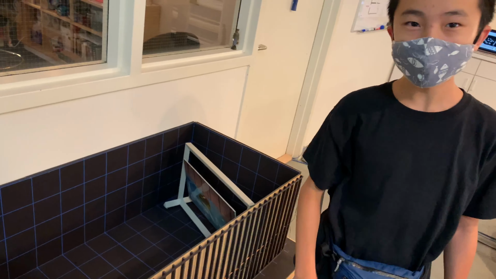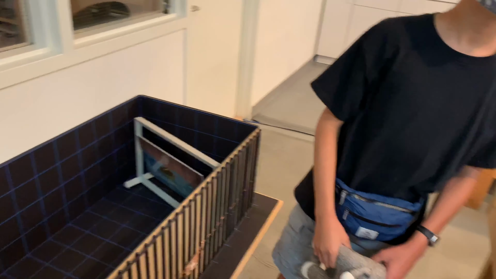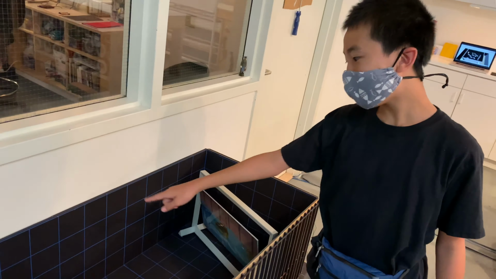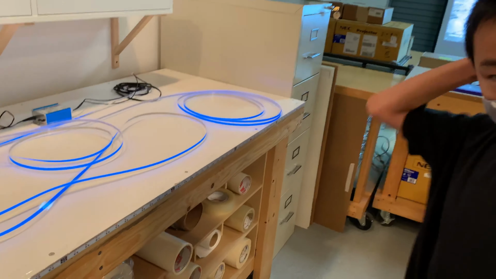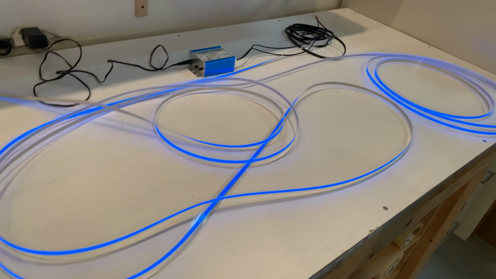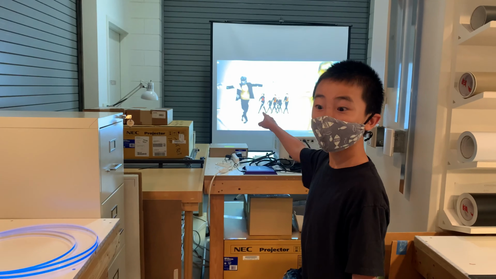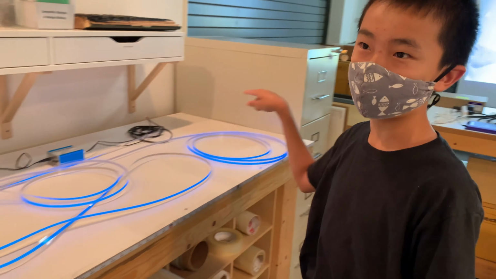All the blue lines are going to be light strips, and they're over here. Inside this particular exhibit, there's going to be only 2 light sources. One is from the projector, which will be playing that video, and the other is just the light strips.